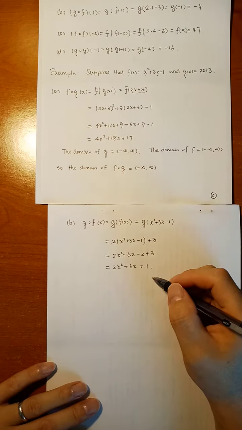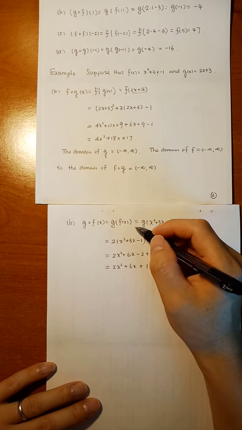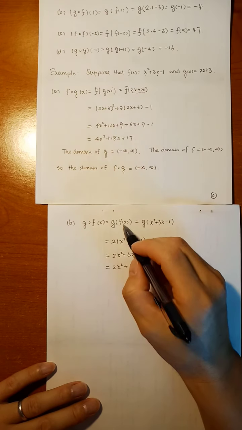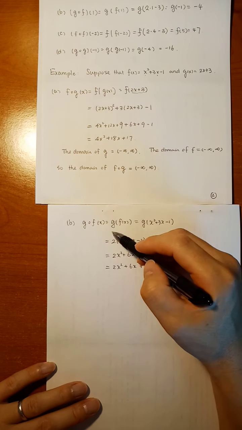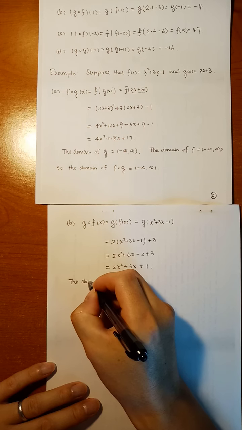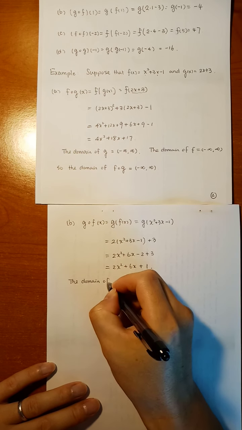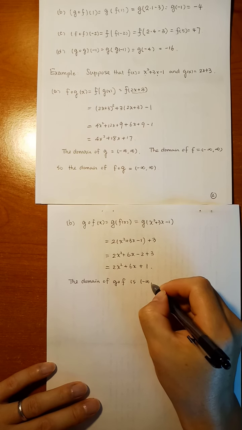It's also a polynomial. Because it is a composite function of two polynomials, f has domain the set of all real numbers, and g has domain the set of all real numbers. So the domain of g composed with f is also from negative infinity to positive infinity.